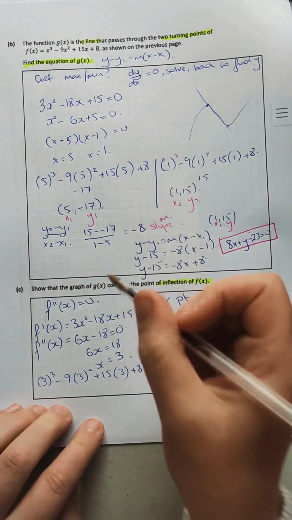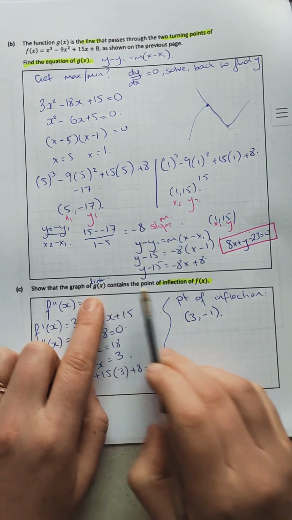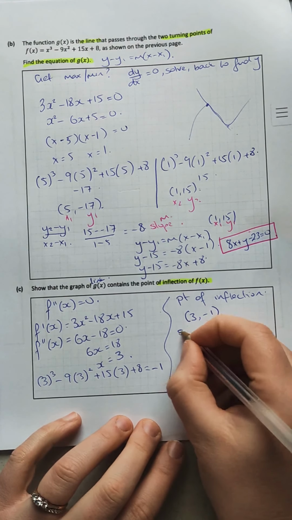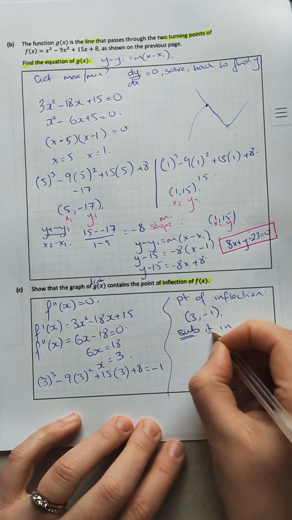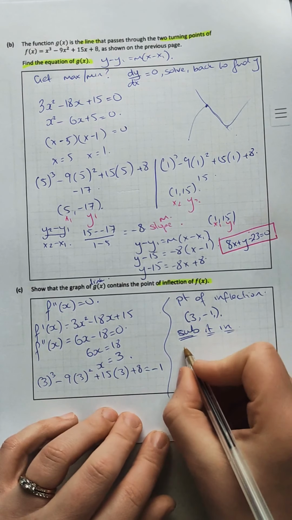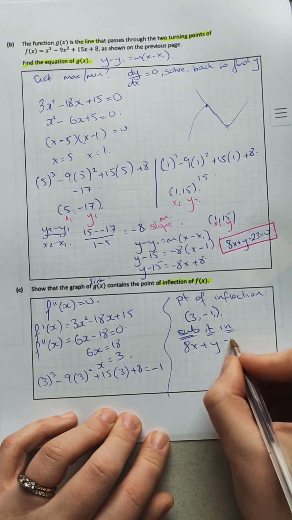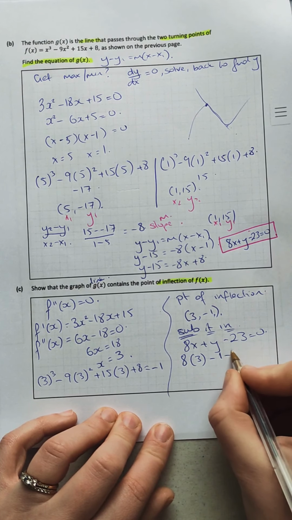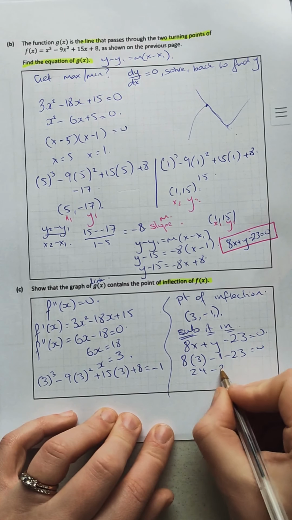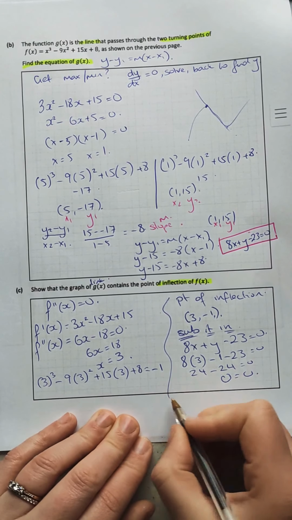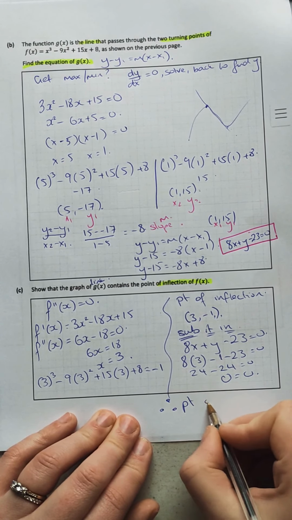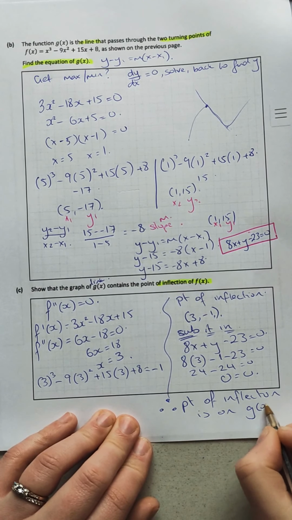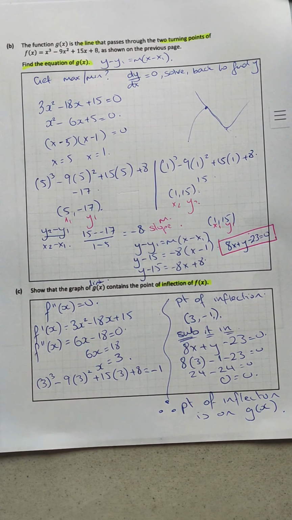Show that the line, so this one was the line. How do I show that a point is on a line? Sub it in. So sub this into this and it should work out. 8x plus y minus 23 is equal to 0. So 8 by 3 minus 1 minus 23 is equal to 0. 24 minus 24 is equal to 0. 0 is equal to 0. Make your conclusion. Therefore, the point of inflection is on the line g of x. Okay, on to the next one.